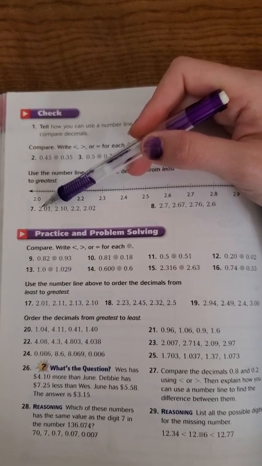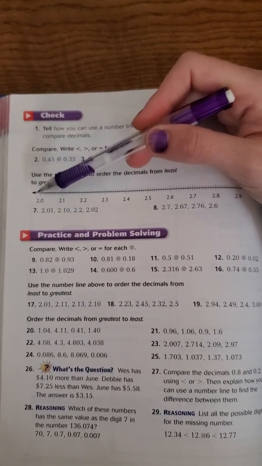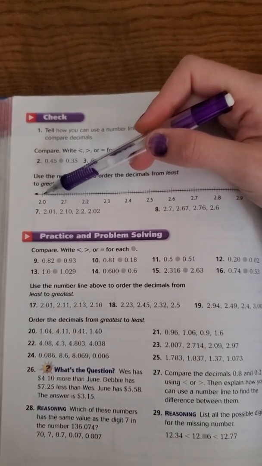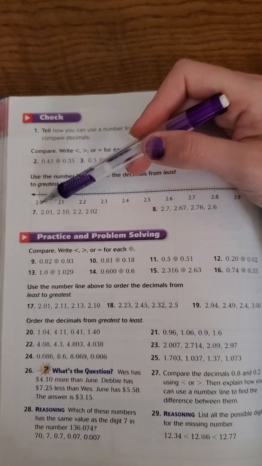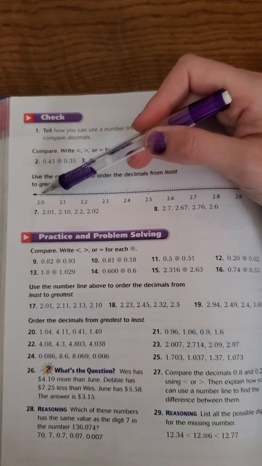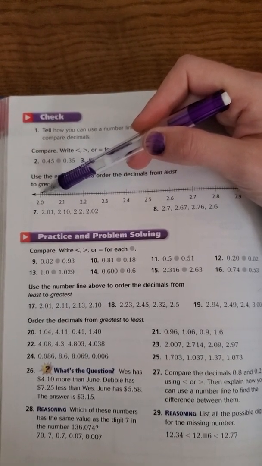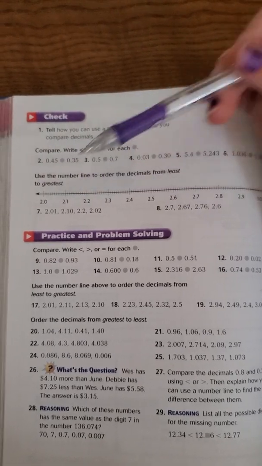So we are going to write this number as if we were to put it on our number line. It would go right here because this is 2, and the next one would be 2 and 100th. Let's write that in our notes. 2 and 100th.